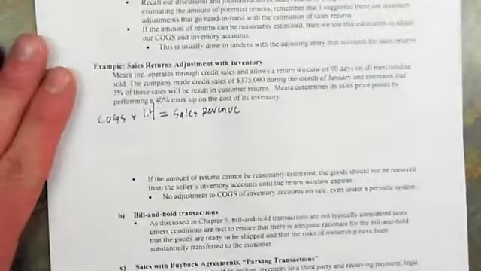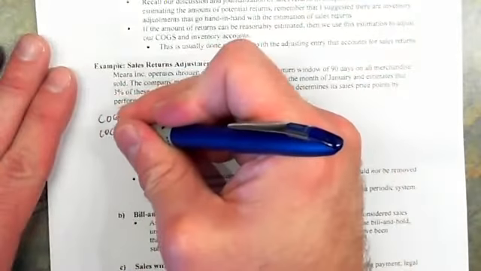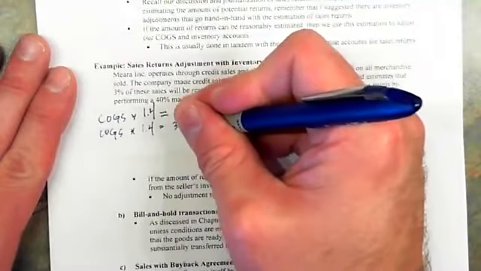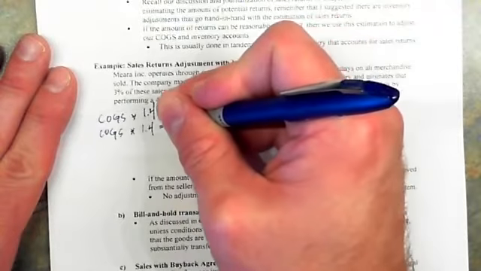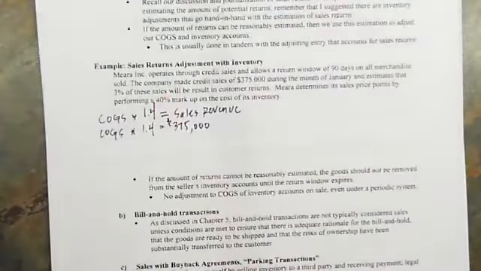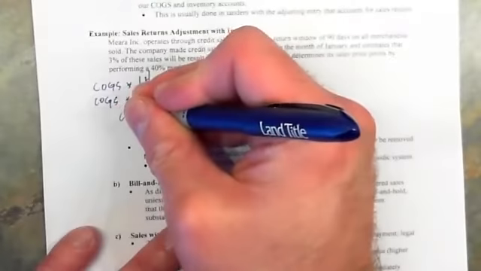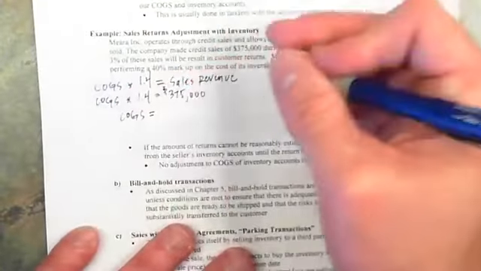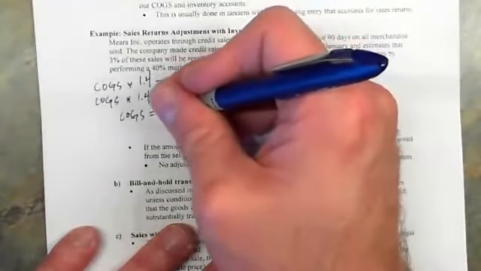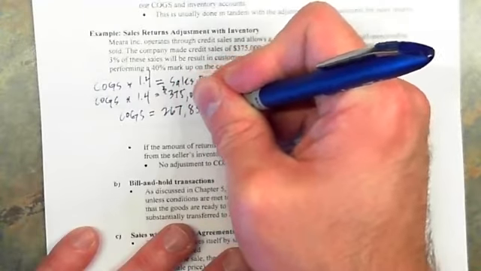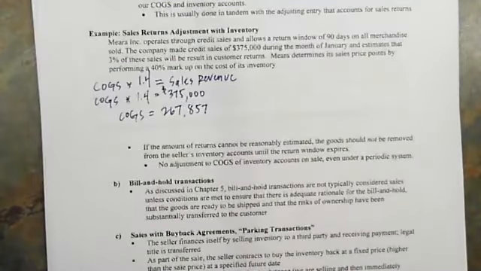And so I just have to solve for cost of goods sold, given that I had sales revenues of $375,000 for the month of January. So solving for cost of goods sold then gives me that this would have been $267,857, and I did round there. But that's the cost of our sales.